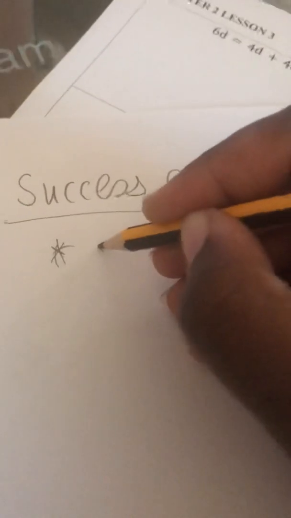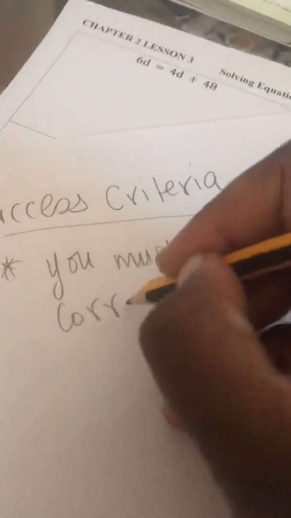So our success criteria for this lesson. You must know how to read. That's always our first success criteria. You must know how to read correctly. Okay?